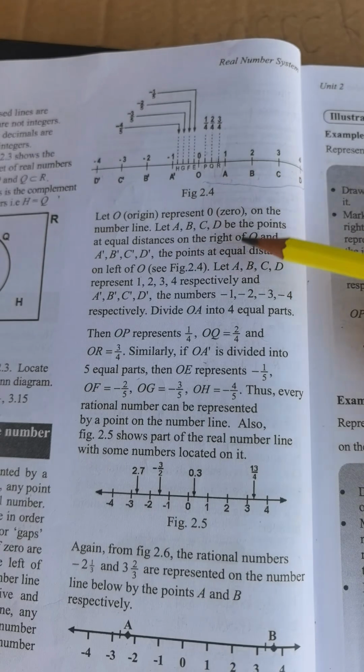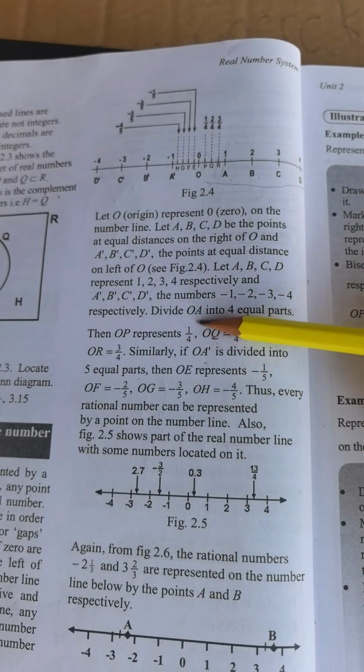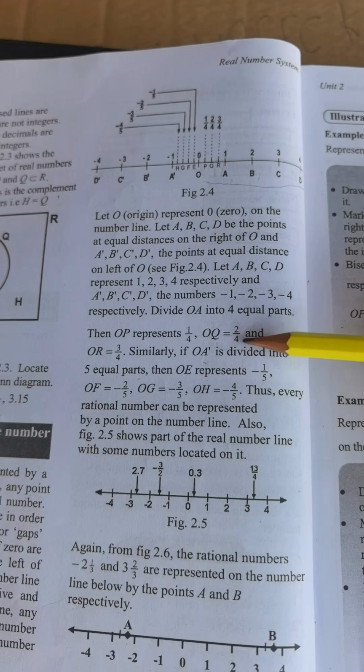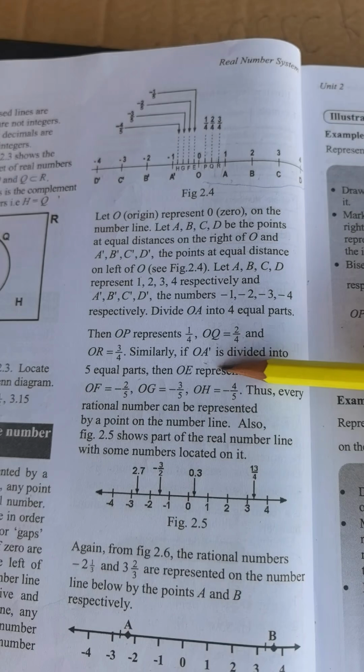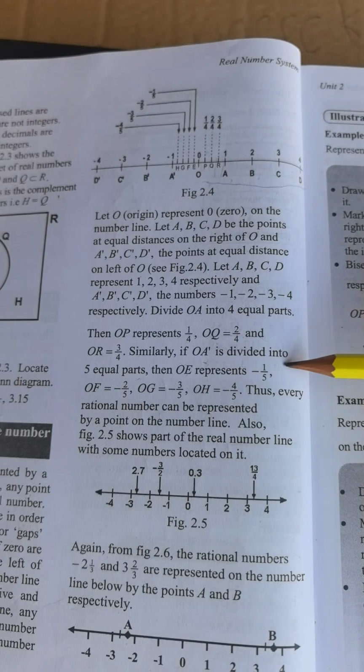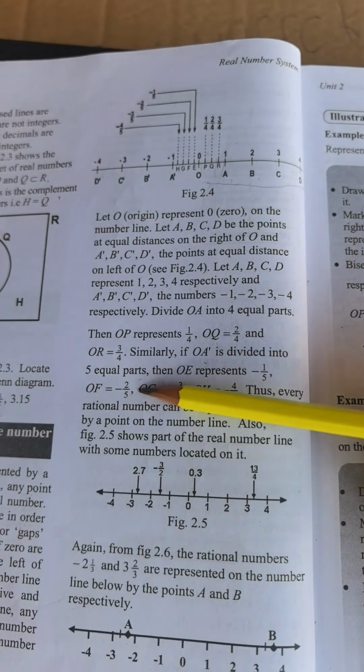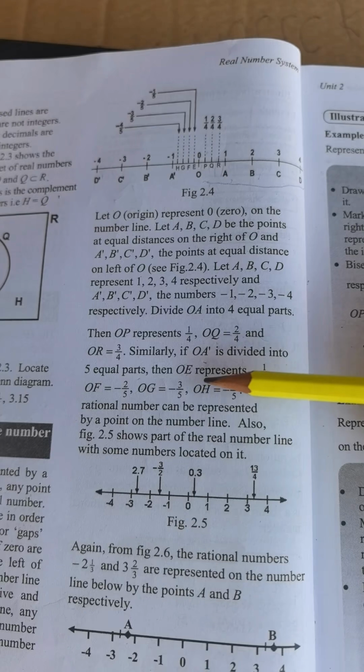So that is what it means. If it is 4, then OP will be 1 over 4, then OQ 2 over 4 in that sequence. Now, similarly, if OA prime, that is to the negative side of it, is divided into 5 equal parts. So this time, I told you it could be divided into any parts according to what? The agreement. So this time we are dividing into 5 parts.